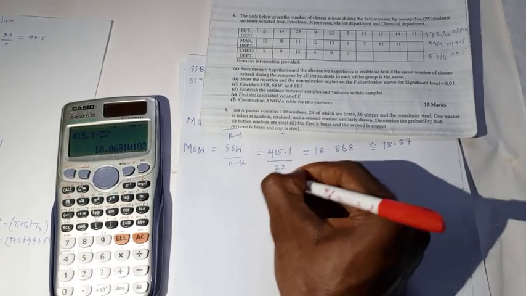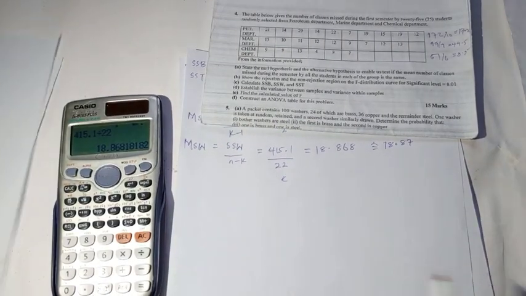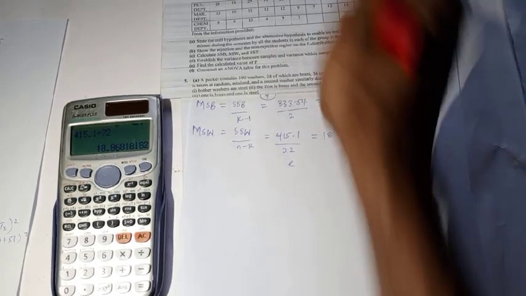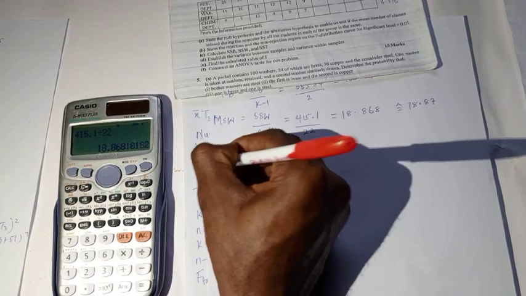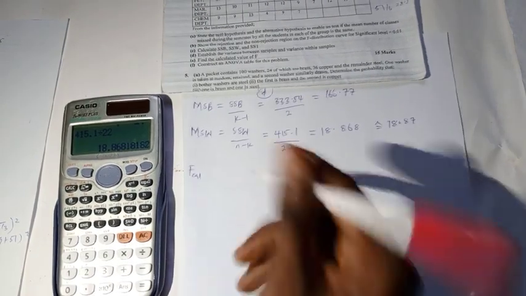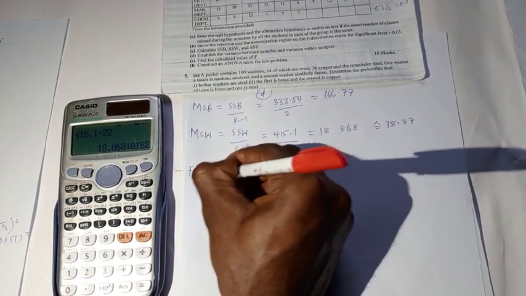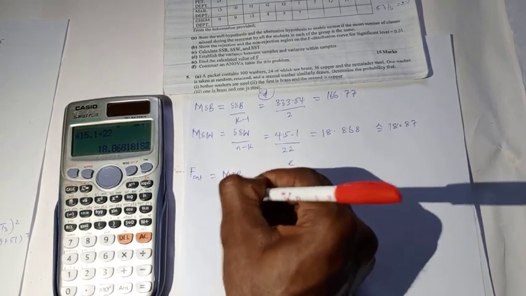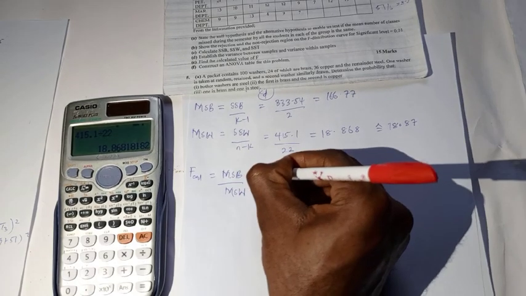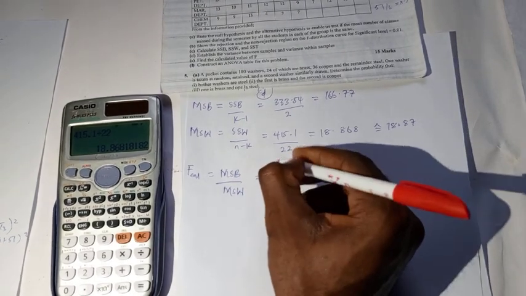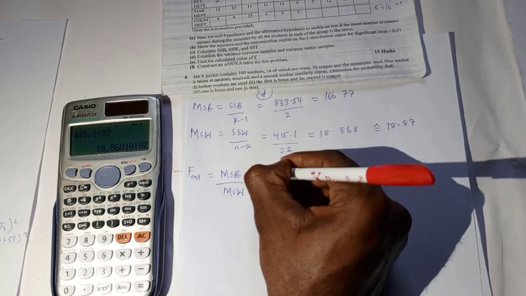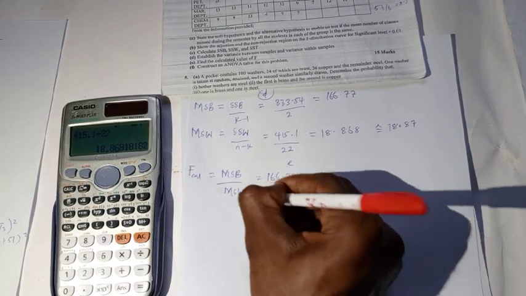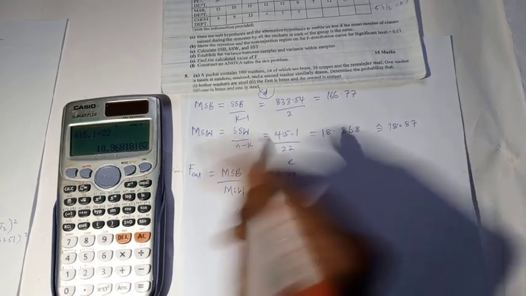Now for the E part, they ask us to calculate the F calculated. Recall that we've done our F tabulated. So our F calculated, let's call that F cal, will be equal to our MSB divided by our MSW. Our MSB is 166.77, and our MSW is 18.87.